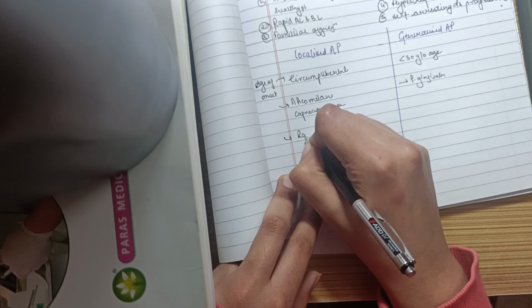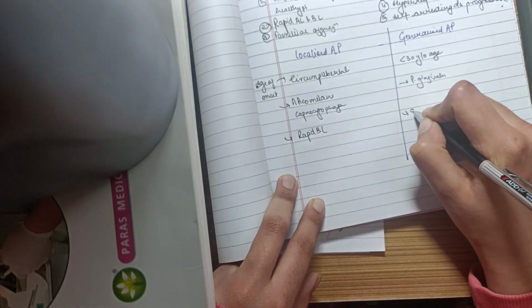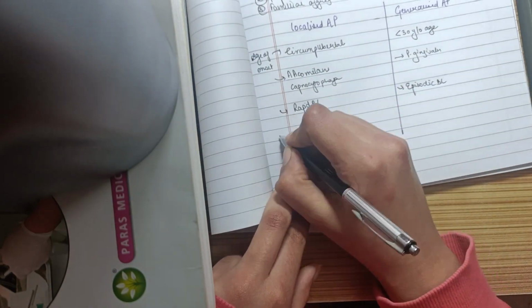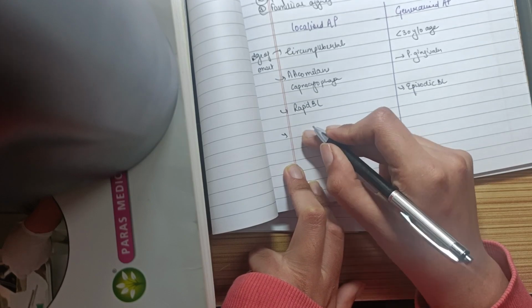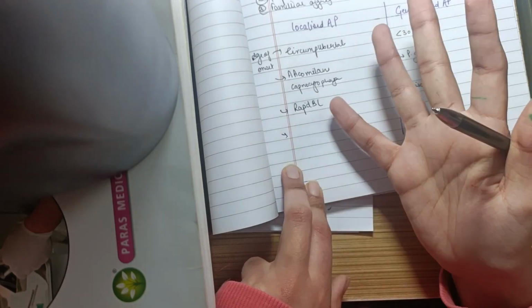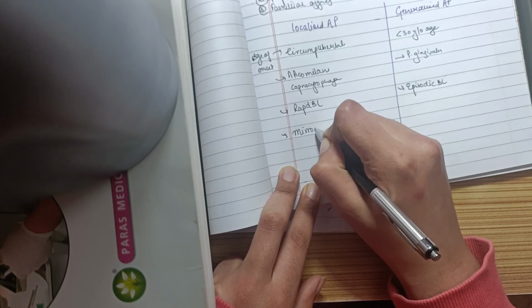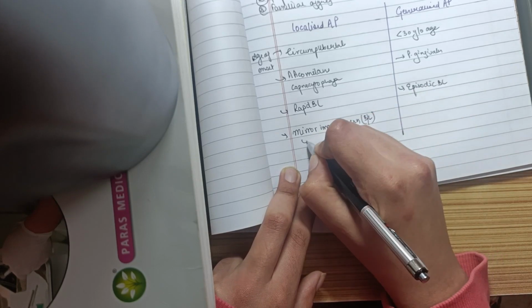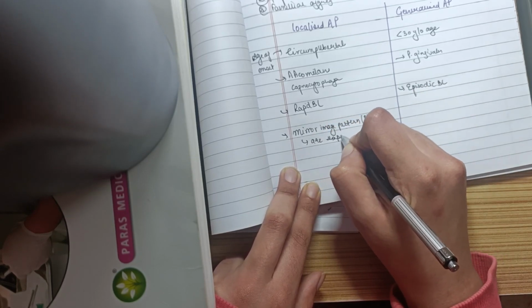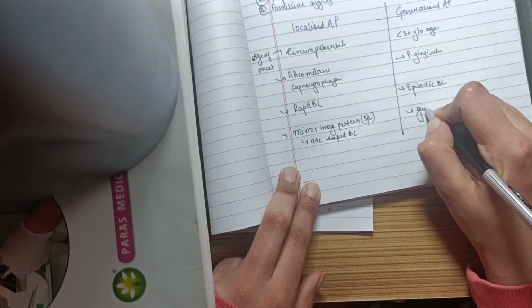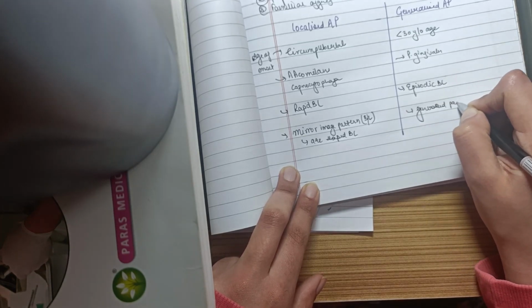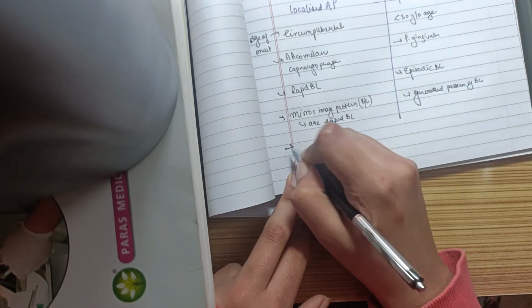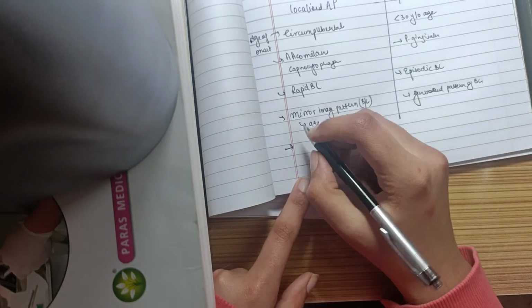Here we will see rapid bone loss, here we will see episodic bone loss. Then a very important point is that in the localized type you will see a mirror image pattern, that is, bilaterally similar lesions are present, which is arc-shaped bone loss. Here you will see a generalized pattern of bone loss. A very important point to remember here. This will be asked in a lot of vivas.